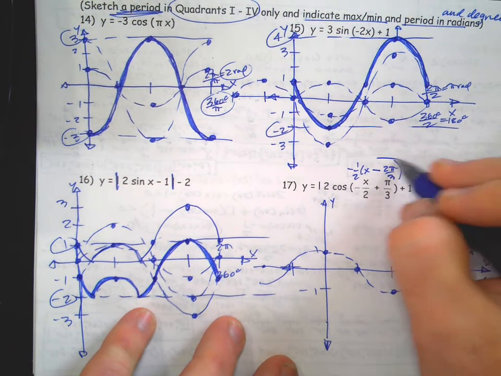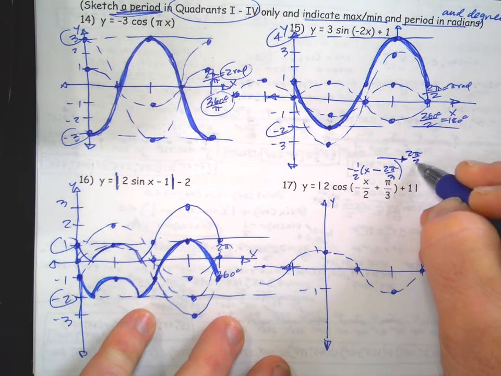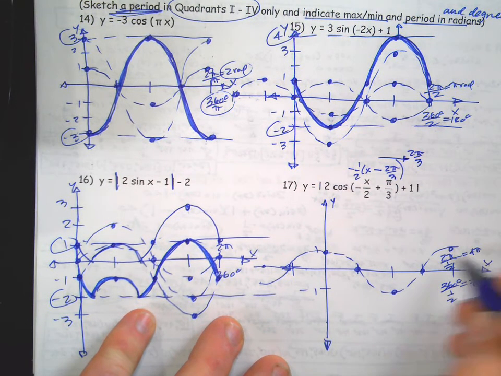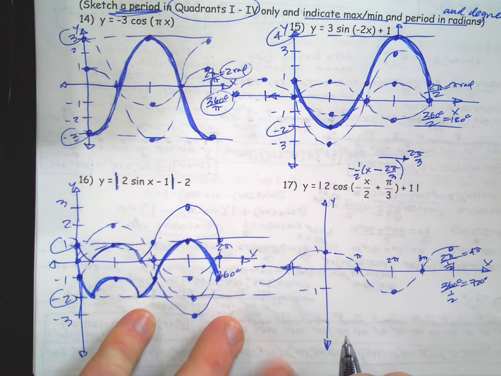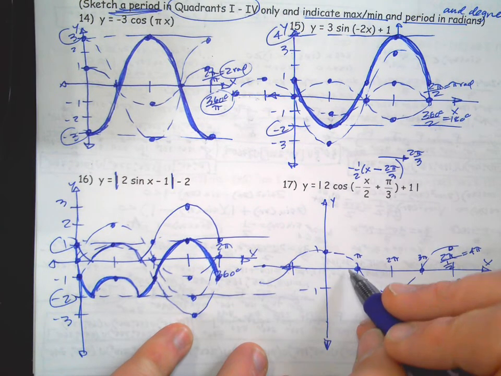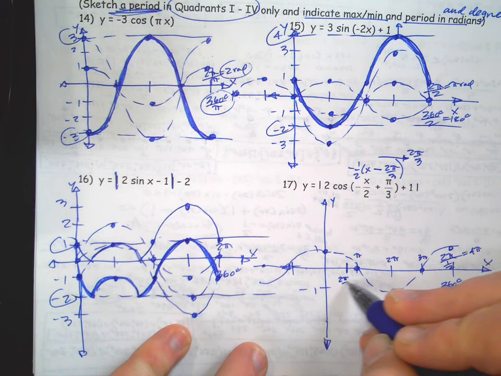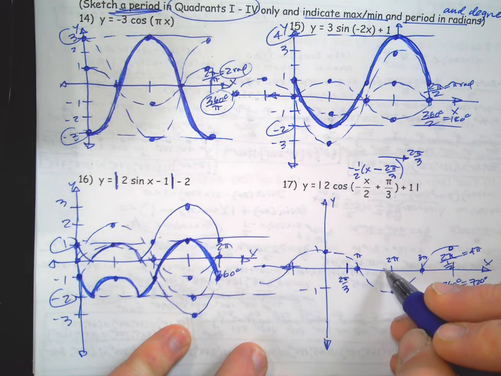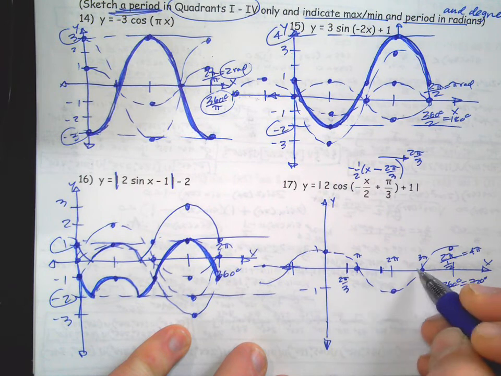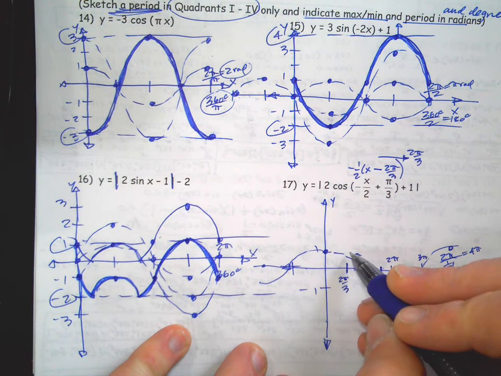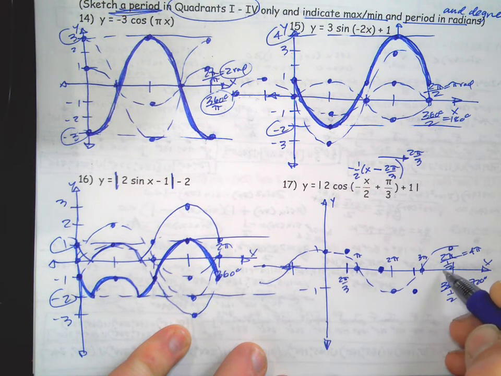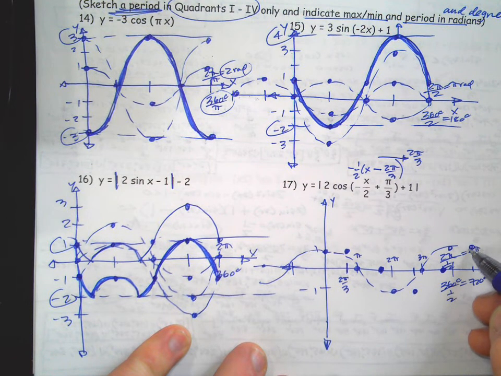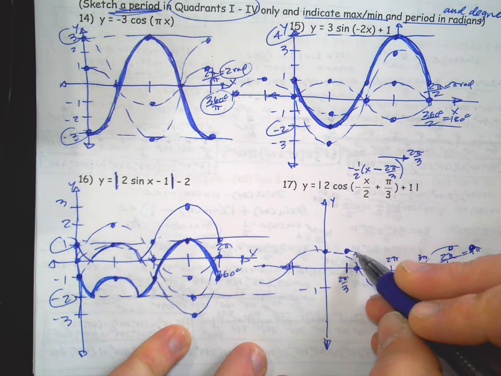Then we got to move it 2 pi over 3 to the right. Okay, well, if this is 4 pi, then this is 2 pi. This is pi. This is 3 pi. Moving everything 2 pi over 3 to the right means it's going to be right about here, 2 pi over 3. Right? So everything gets moved over 2/3 of one of these sections. So this is now here. This is now here. This is now here. This is now here. This is now here. And this is what our graph looks like.